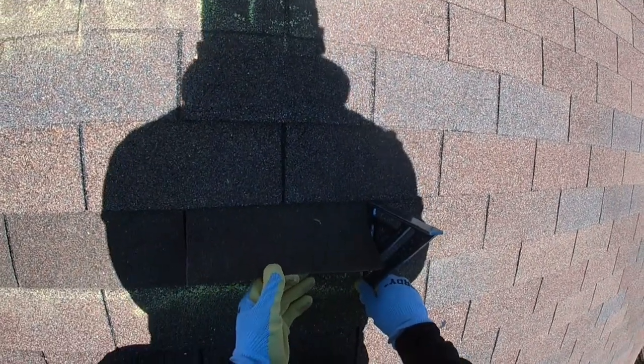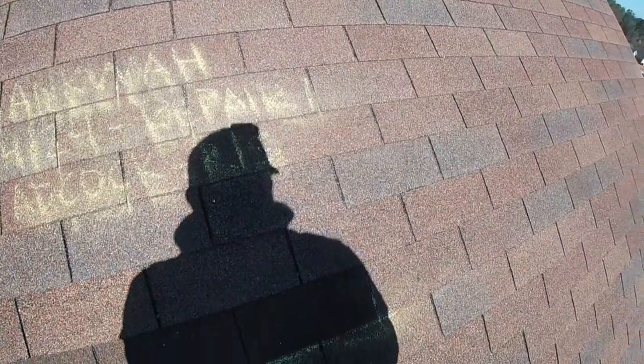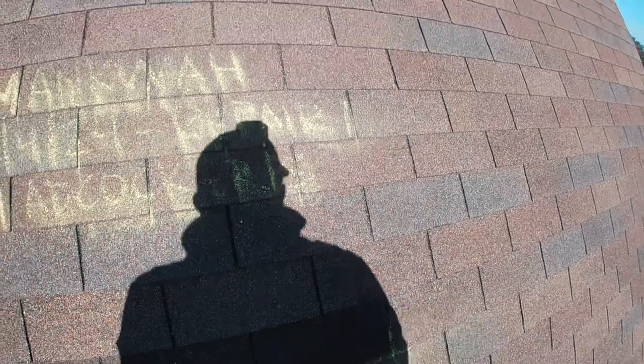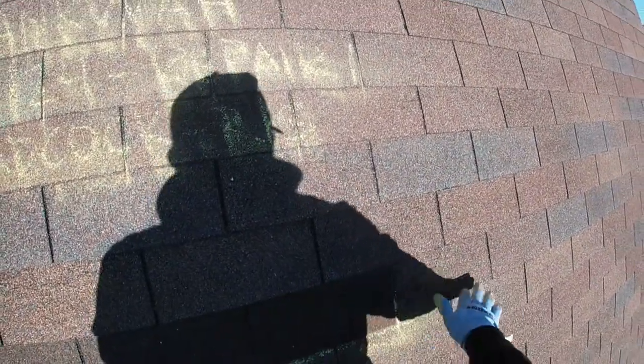So let me lift this shingle to a 45-degree angle. Let me let it down. You can see it's coming down slowly. We can assume that because it's brand new, the matting is not going to fracture when you lift it. How we test to see if our assumption is correct is we wipe our hands across the top.